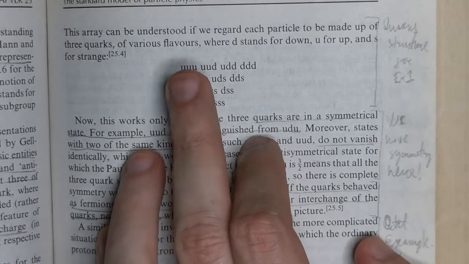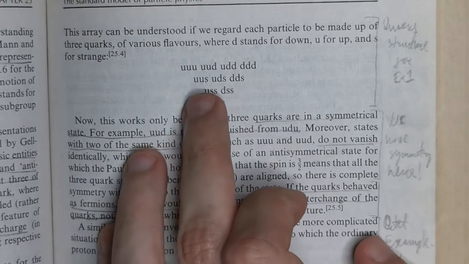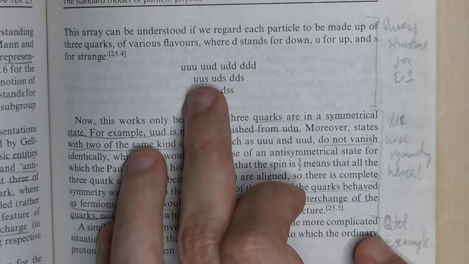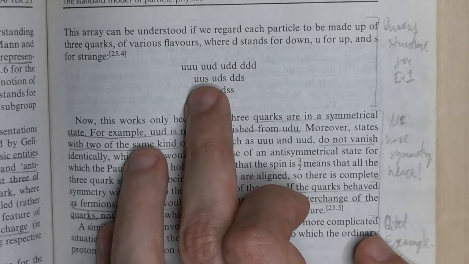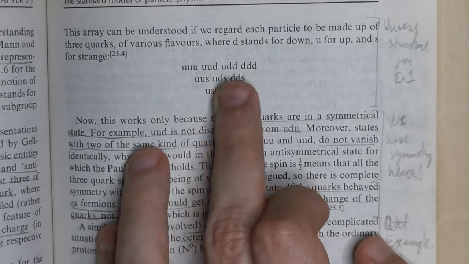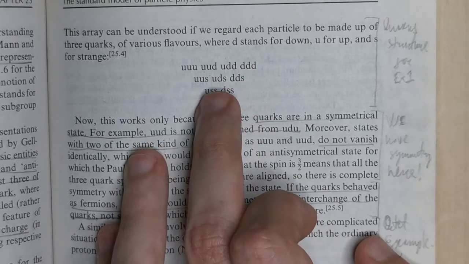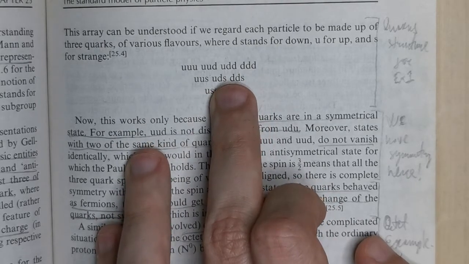You have 3 U's, then 2 U's and D, then U, D, D, then 3 D's. And the same thing in the next row, but now you introduce a strange quark, so you have UUS, UDS and DDS.